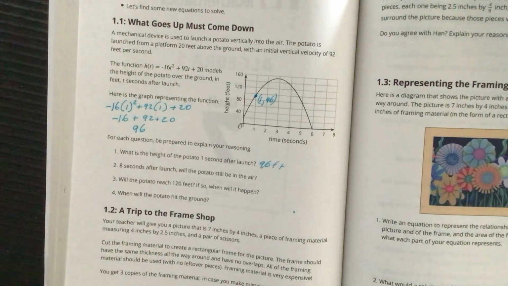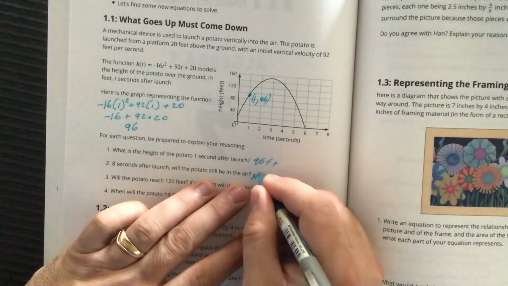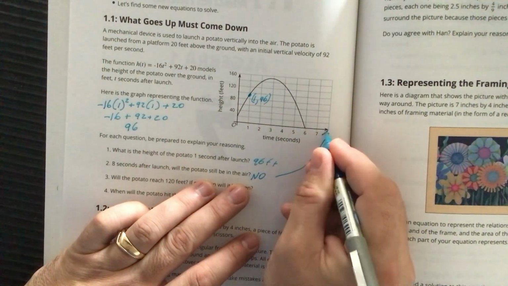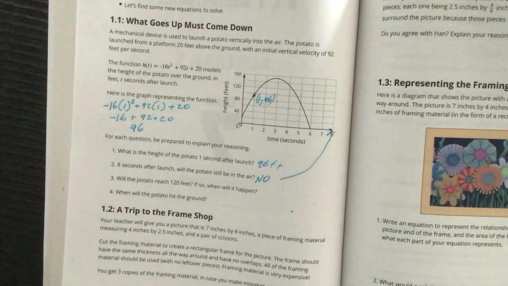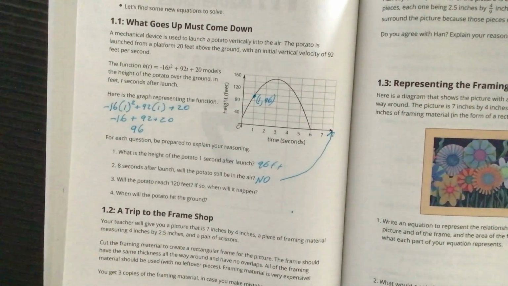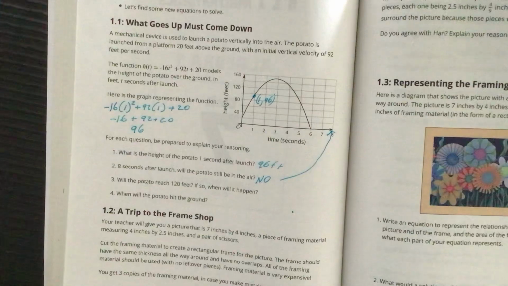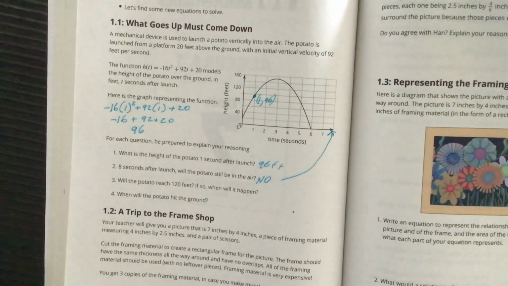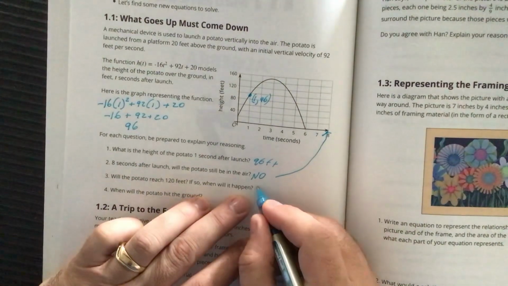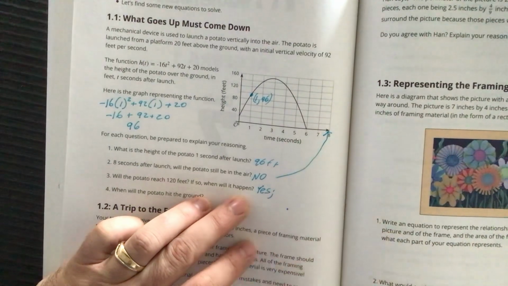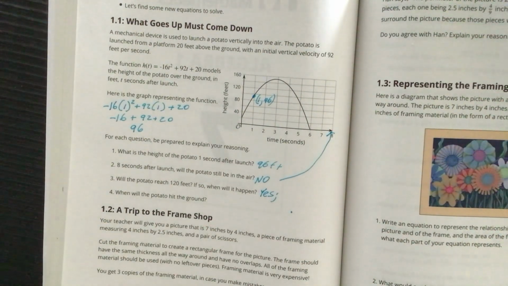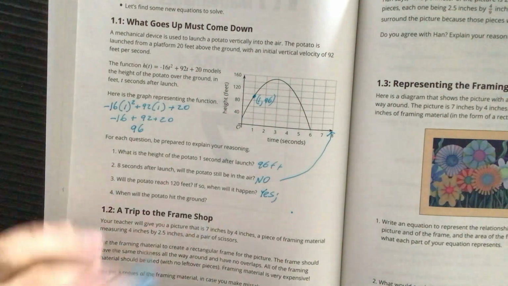Eight seconds after launch, will the potato still be in the air? How do you know? Clearly lands before 8 seconds. Will the potato reach 120 feet? Yes. If so, when will it happen? Yeah, it happened twice.